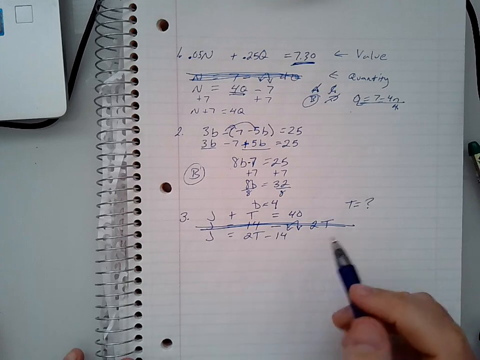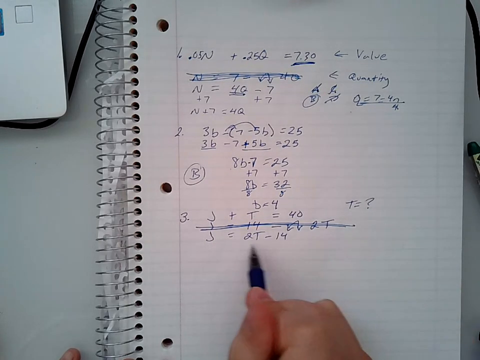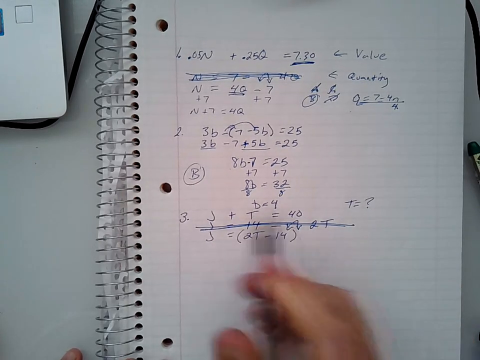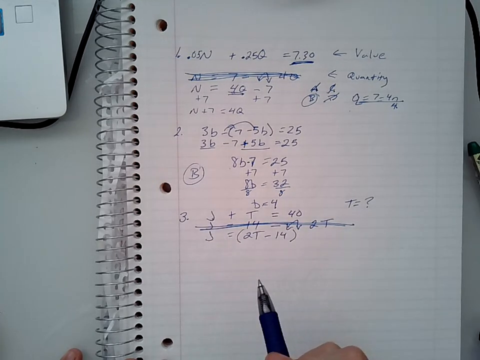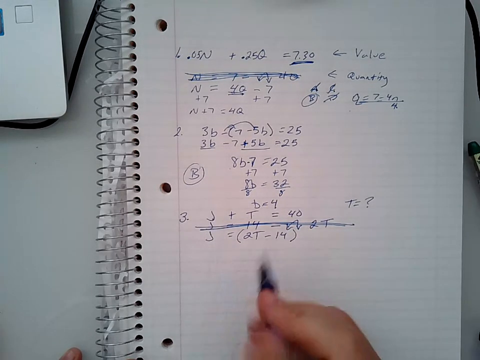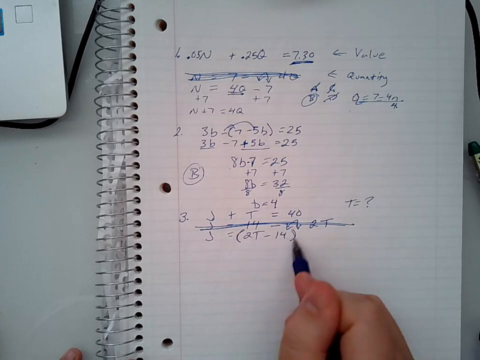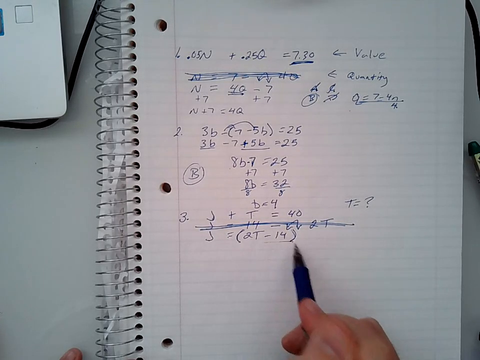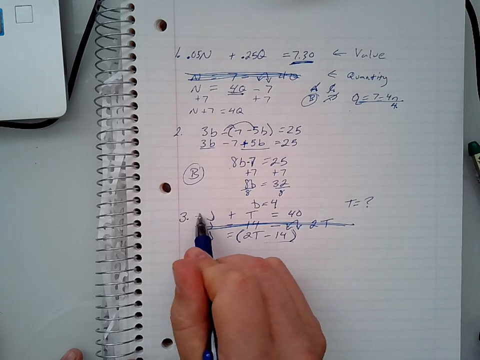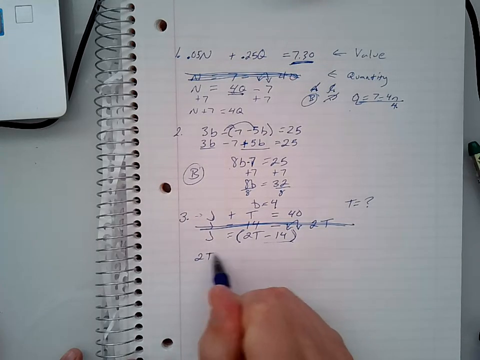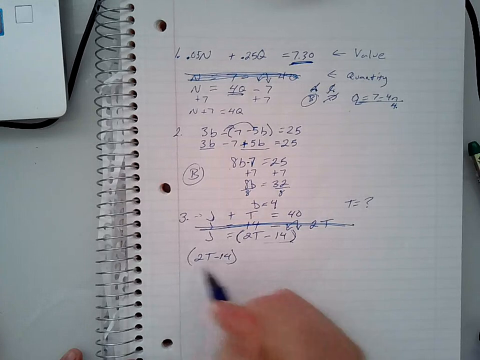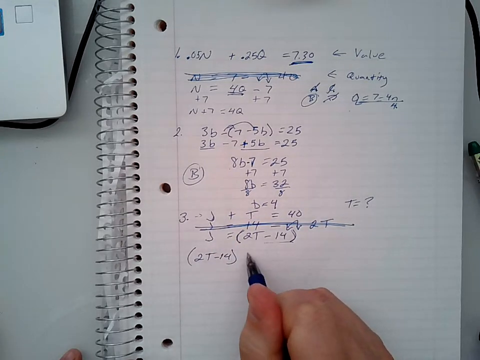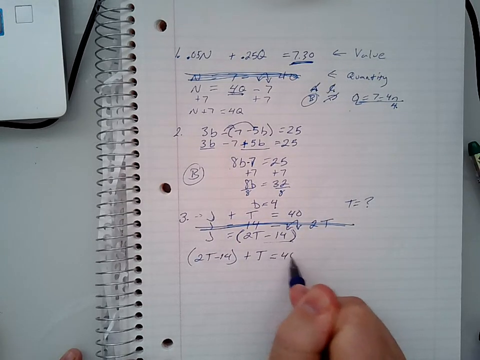This one seems to be set up for substitution because I have J equals all of this information, and then I have a J up here in that equation as well. So I'm going to take all of this information and input it in for J because it says J equals all of this. So I'm going to rewrite this equation up here. And it's going to say 2T minus 14 in parentheses, because it's substituted for J, plus T is equal to 40.